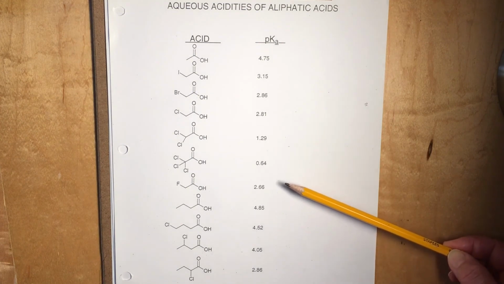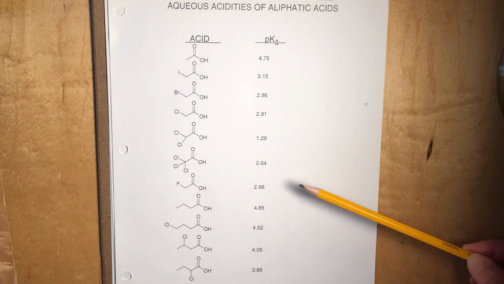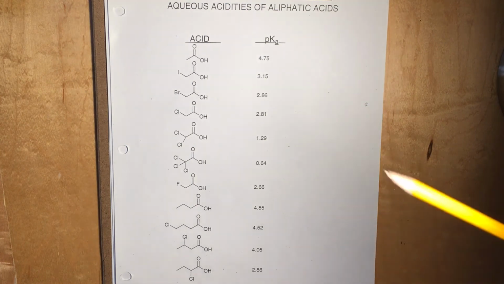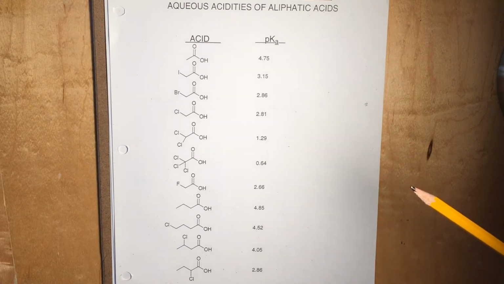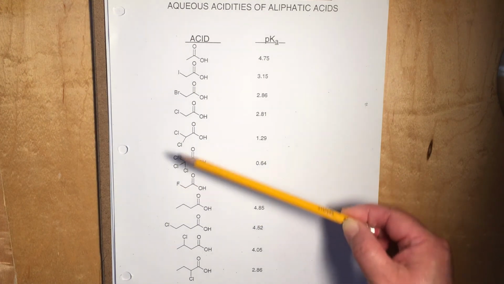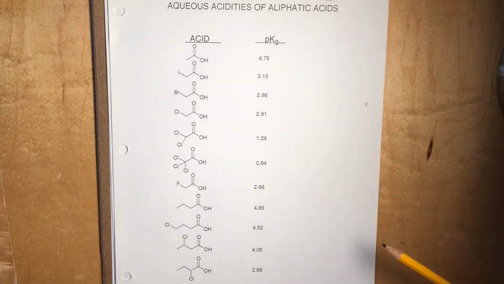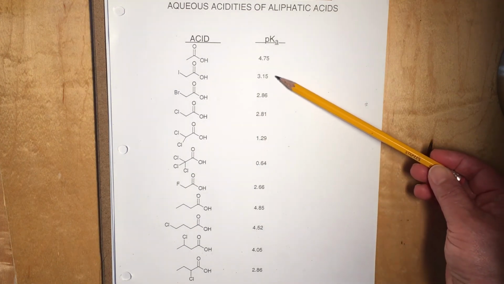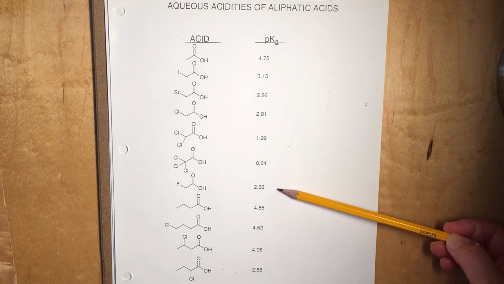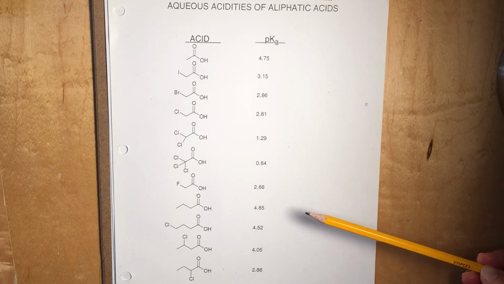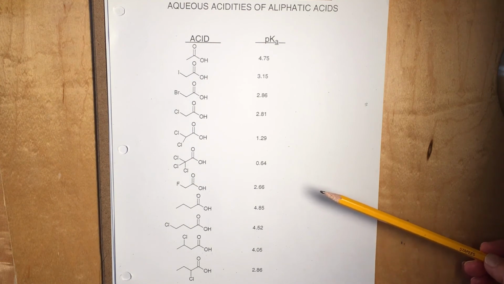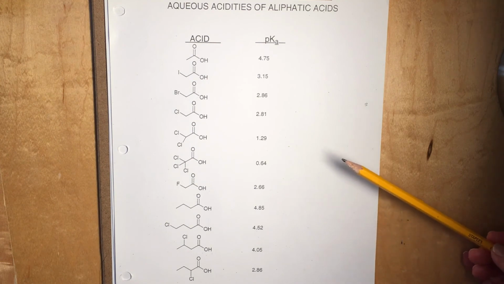This clearly indicates that, because from bottom to top of the periodic table the electronegativity increases, the inductive effect of these halogens as electron withdrawing groups also increases, and therefore the acidity increases. So these halogens help stabilize the conjugate base by the inductive effect due to their high electronegativity.